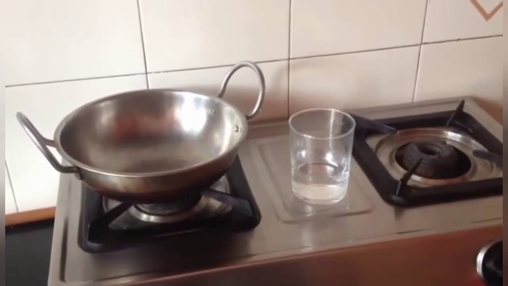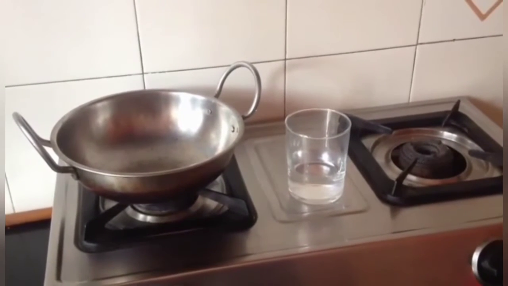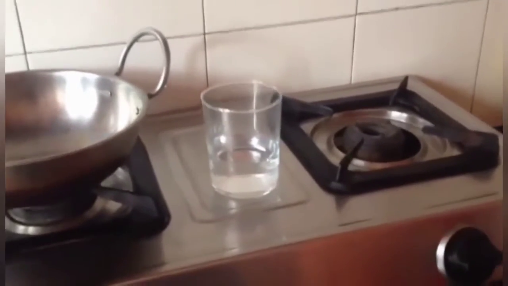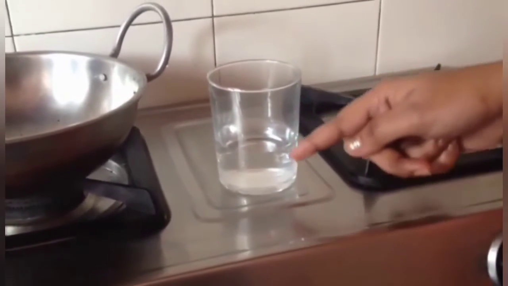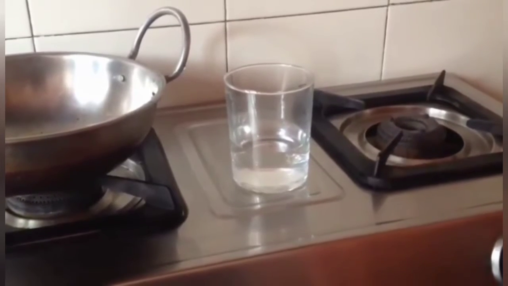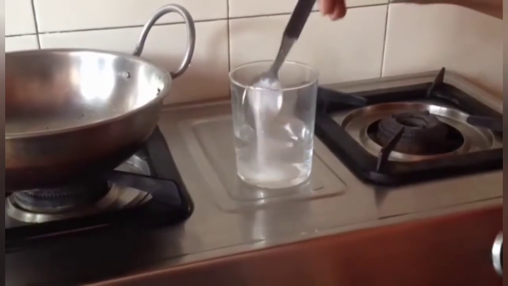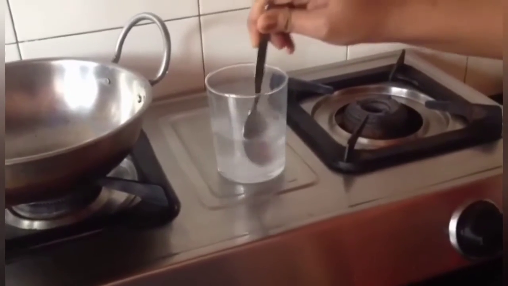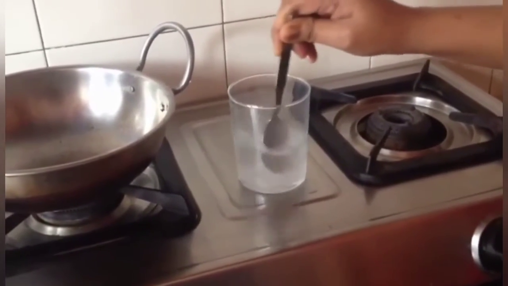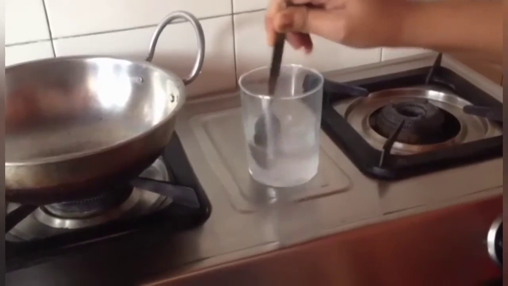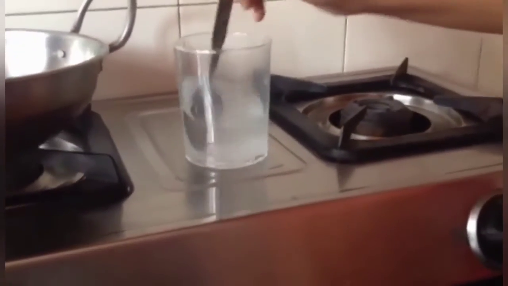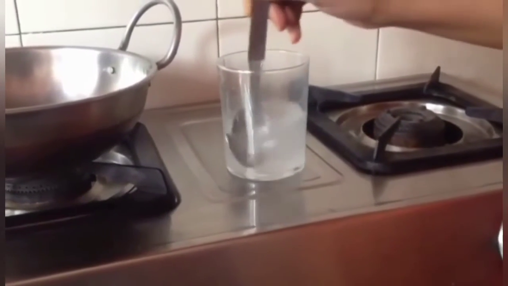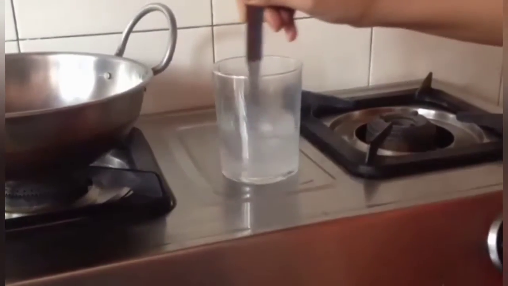In this activity, we are going to demonstrate how to separate salt by the process of evaporation. We have taken a glass of water and we are going to mix a spoon of salt into that glass. Okay, so we are stirring it, so the salt completely dissolves in that glass.